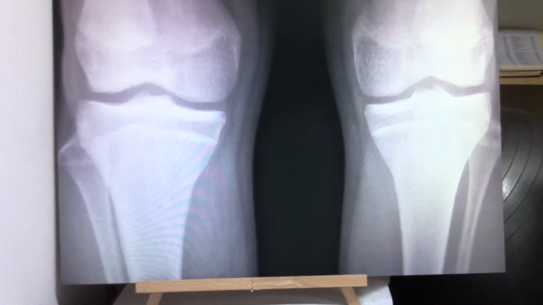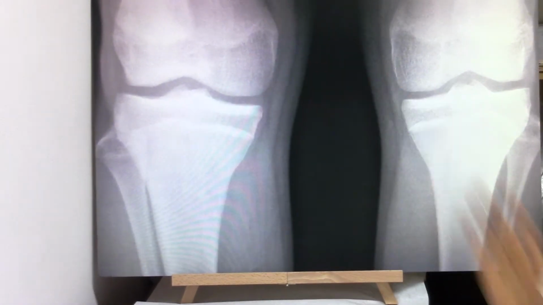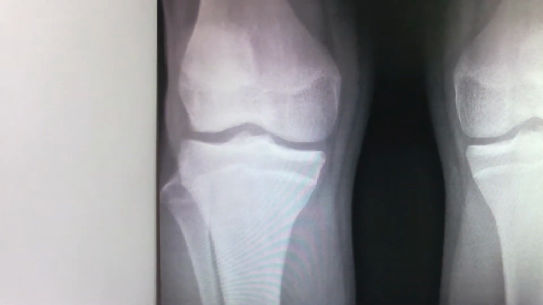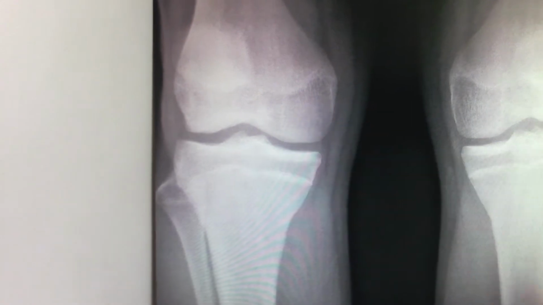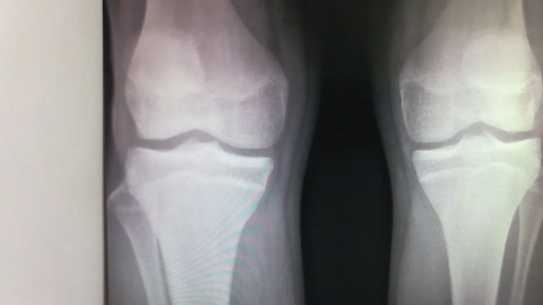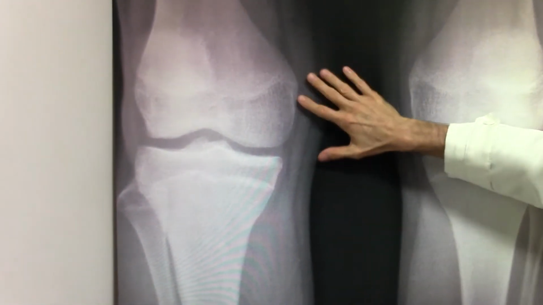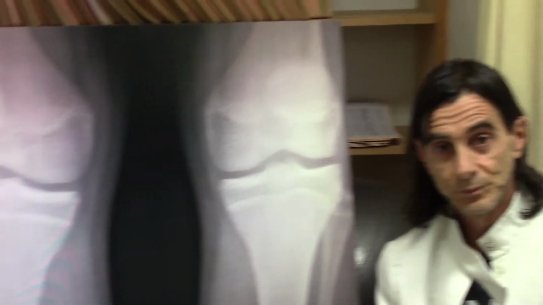Now, this first picture that I'm going to show you is a simple AP X-ray of a knee. Now, this just so happens to be a patient that we saw. This is a 15-year-old male. Obviously, any person that's that young, anyone before 18 years of age, you would assume that they have quite a bit of pliability in their joints.